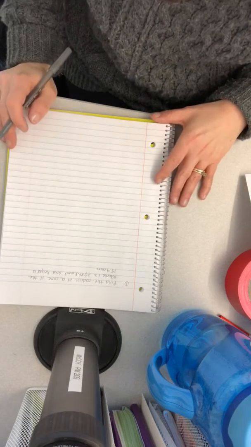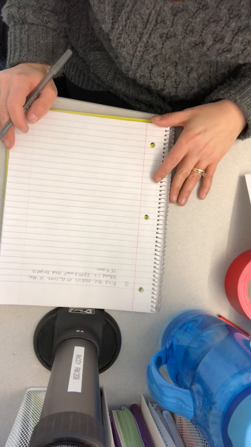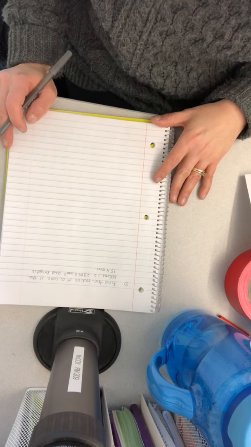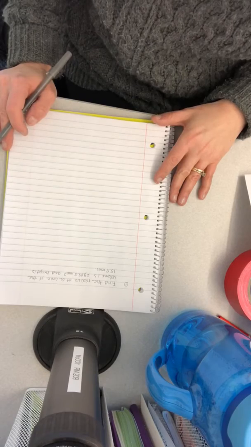Okay, the first thing we're going to do is find the radius of a cone if the volume is 2,989.8 millimeters cubed and the height is 15.9 millimeters.